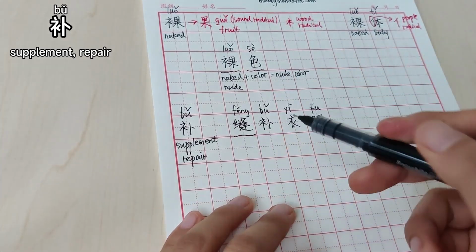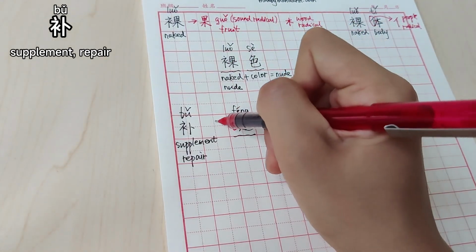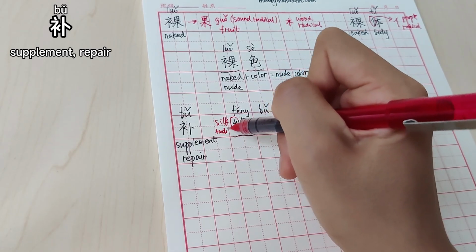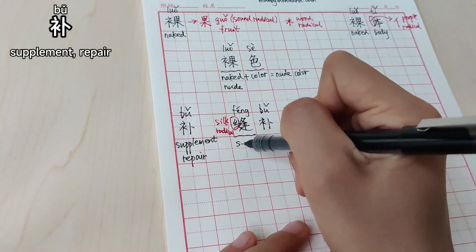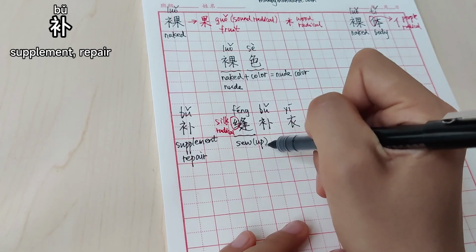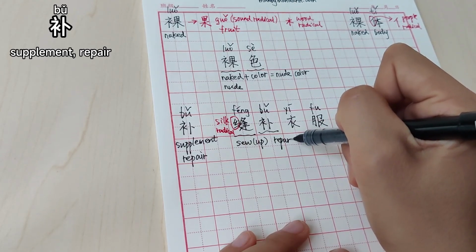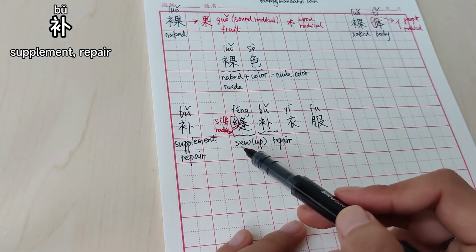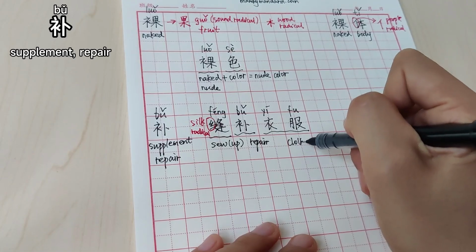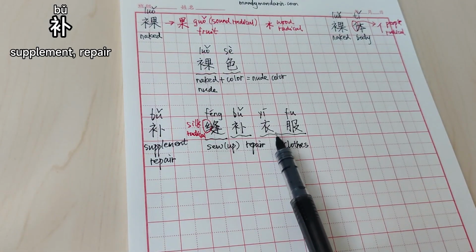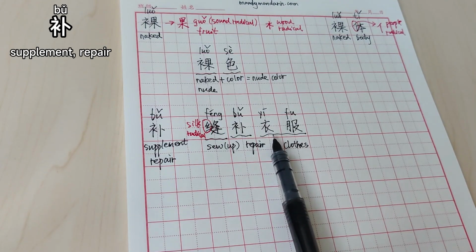缝, we just mentioned it a few minutes ago. We have the silk radical on the left, and the silk radical is related to fabrics. 缝 is to sew or sew up, and 补 is supplement or repair. So 缝补 is to sew up and repair. 衣服 is clothes, and 衣 is for clothes, 服 is also for clothes. When they are put together, it's also clothes.